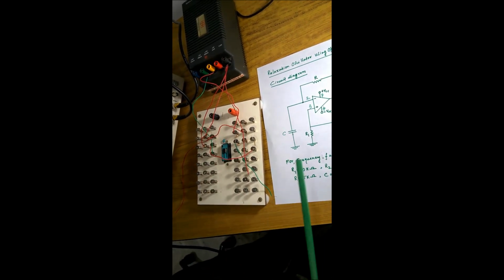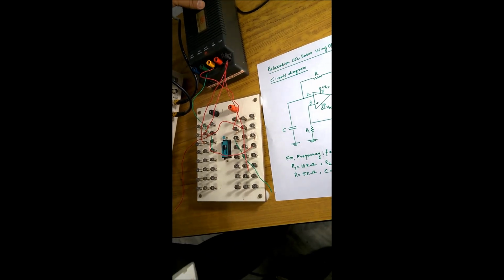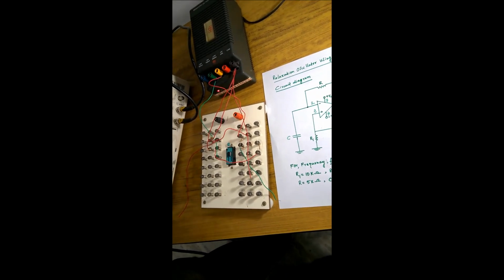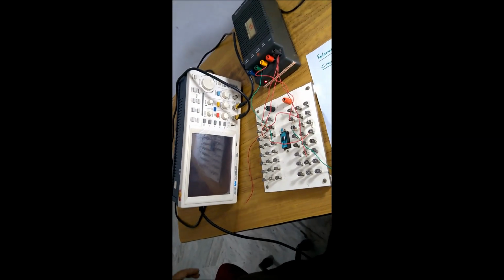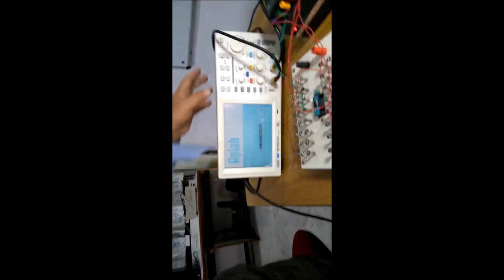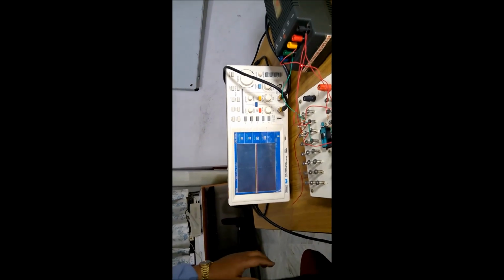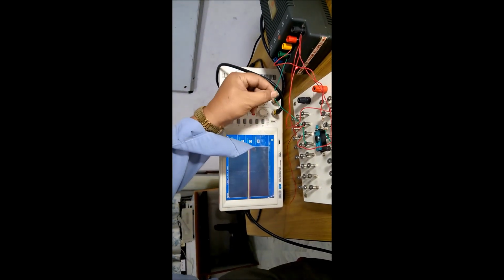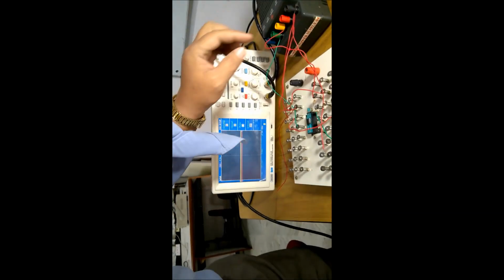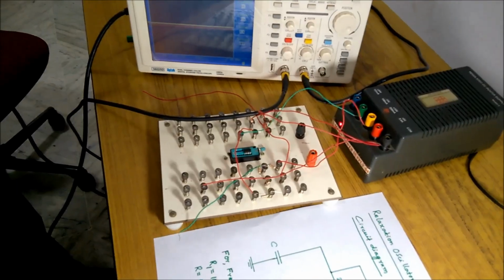Now coming to the waveforms we are getting. Now we switch on the power supply. After switching on the power supply, you switch on the oscilloscope. After switching on the oscilloscope, we have already adjusted the oscilloscope here. Then you enter the system here. Now I will show the waveforms in the oscilloscope.